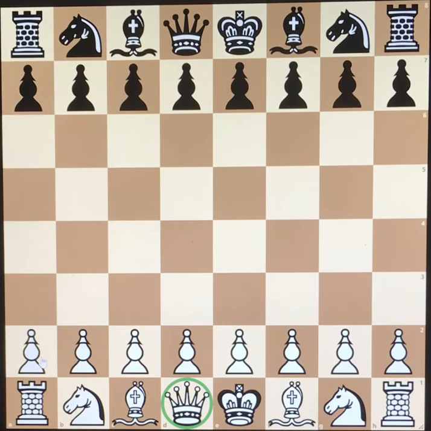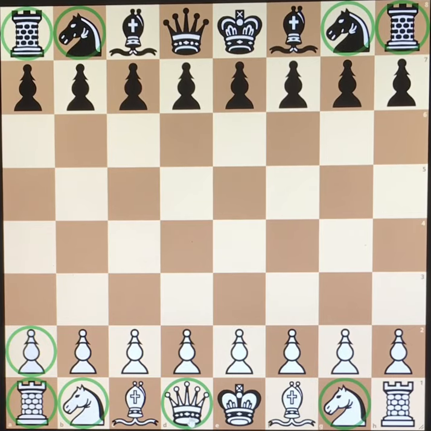That's the setup. The pawns go right in front of the king. Then the rooks go on the corners. The knights go right next to the rooks. And then the bishops go right next to the knights, and then the king and queen are in the center.